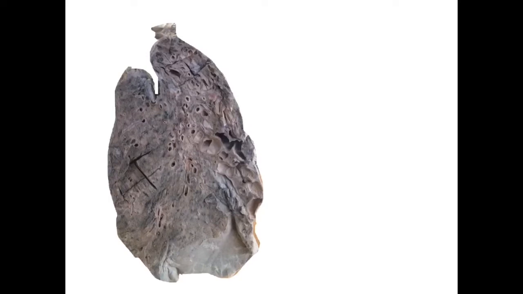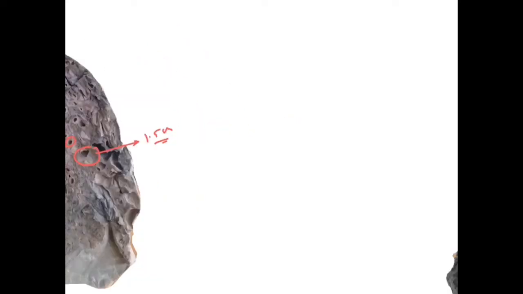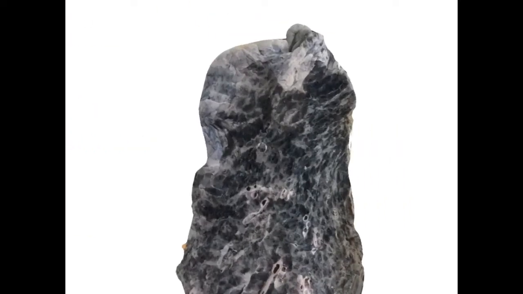Coming to the specimen which I already explained to you, we can see again this is the specimen of bronchiectasis which is showing dilated bronchi and cysts which are around 1.5 centimeter in diameter, whereas in case of emphysema there are bleb formations.